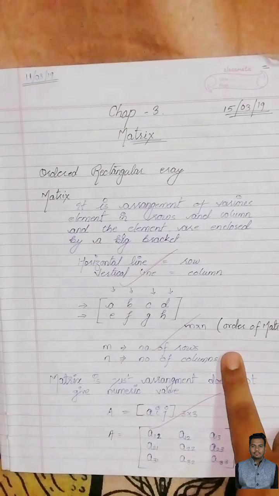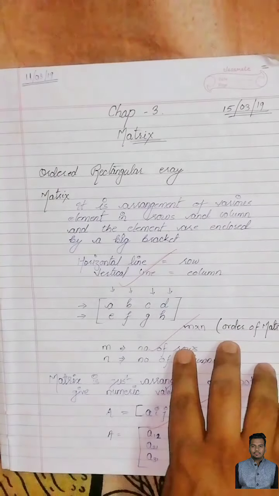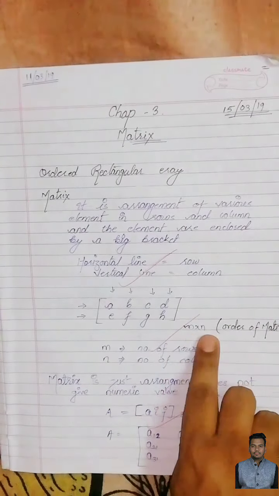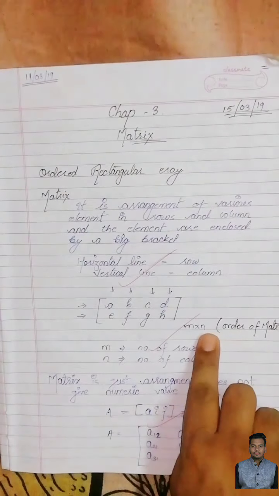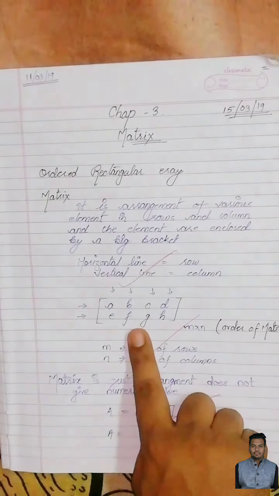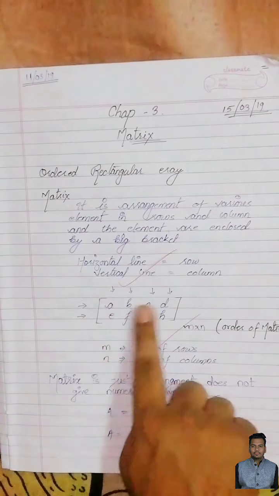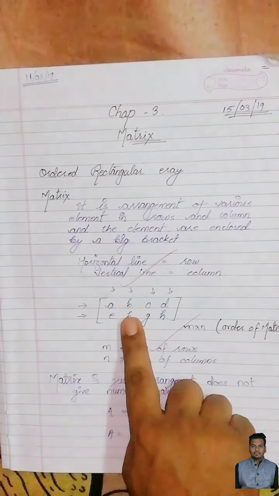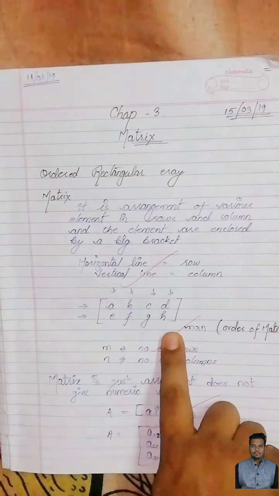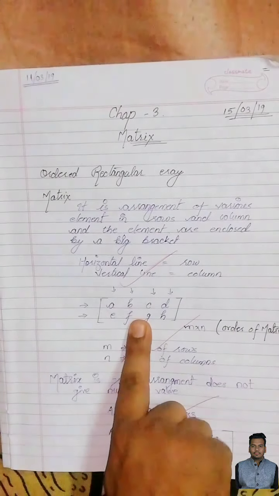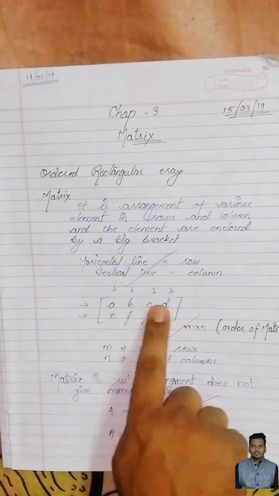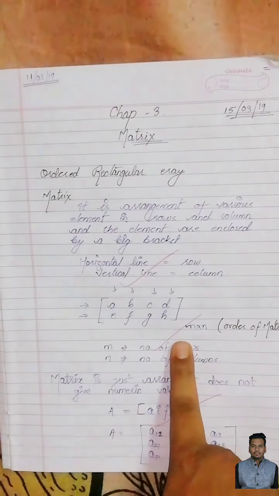And one more important thing: if we multiply this order m cross n, it means m into n, mn. So mn will be the total number of elements in this arrangement. Suppose here the order of this matrix is 2 cross 4, 2 rows and 4 columns. So the total number of elements in this arrangement will be 8, 2 into 4 equals 8. So here you can see there are 8 elements in this matrix.